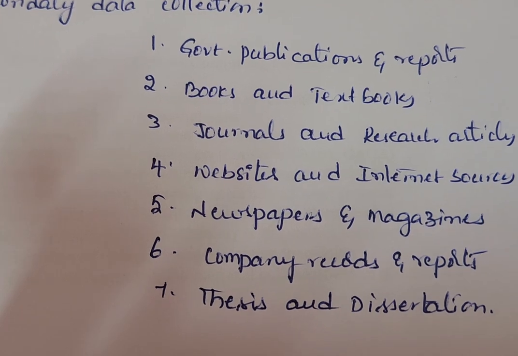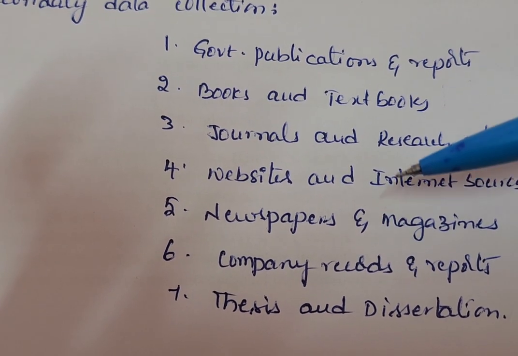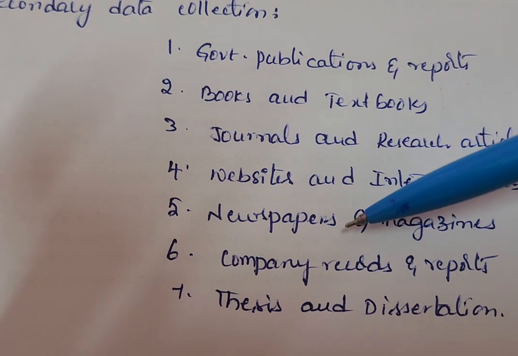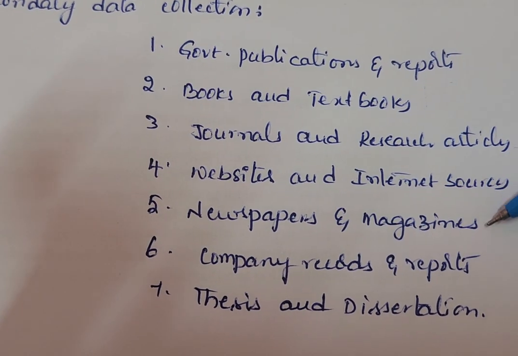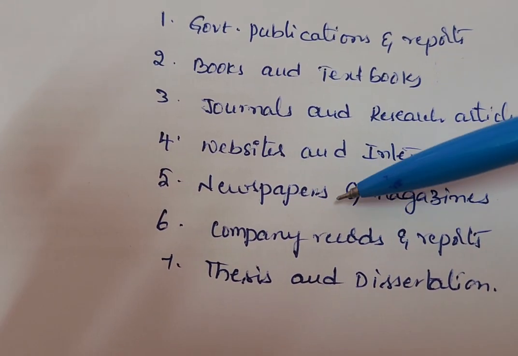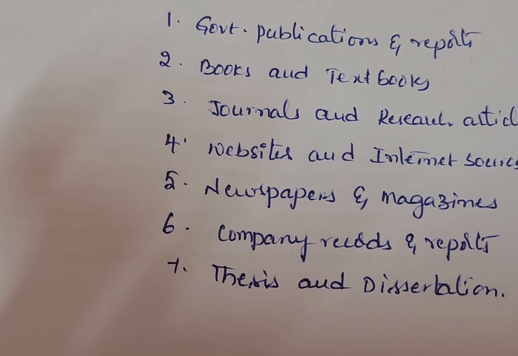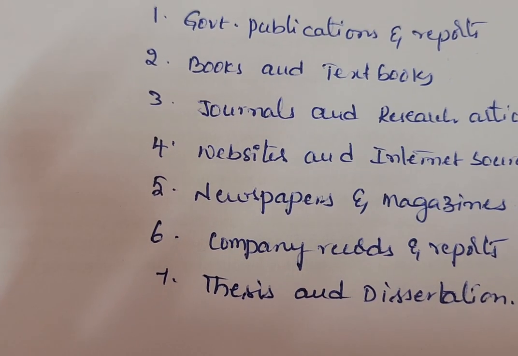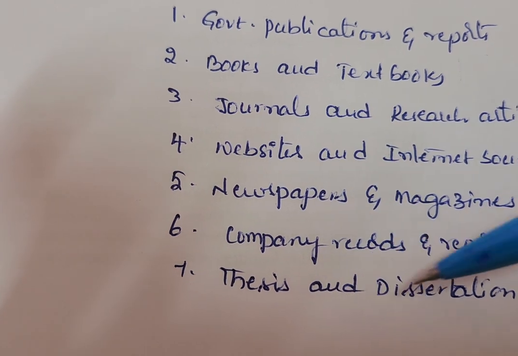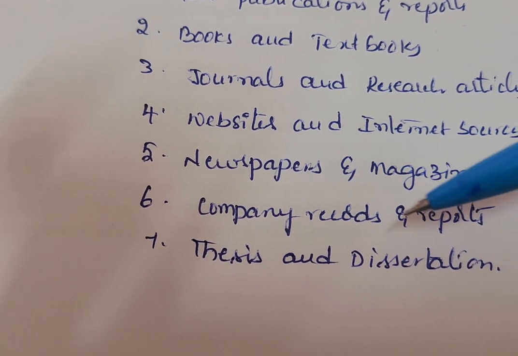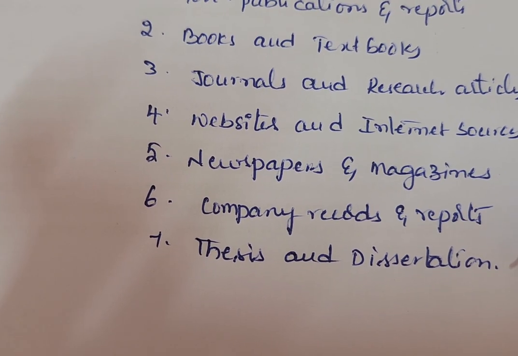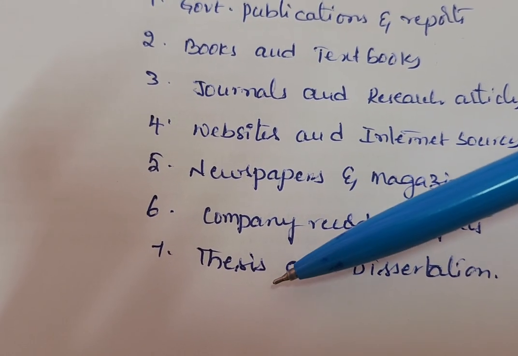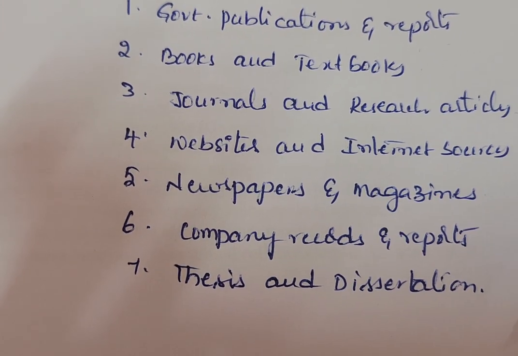The newspapers and magazines, newspaper data is the data about what happened yesterday, the information. So newspapers and magazines are secondary data sources. And company records and reports, for social sciences research, the company records come under secondary data. Thesis and dissertation, the MPhil students and PhD students do this research work and present or publish it in the form of thesis or dissertation.